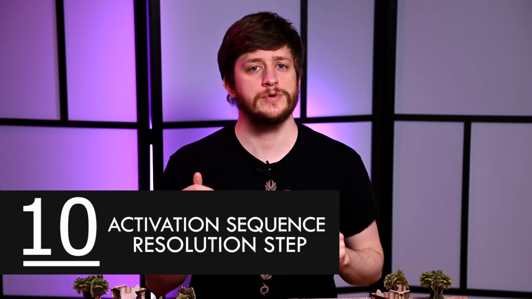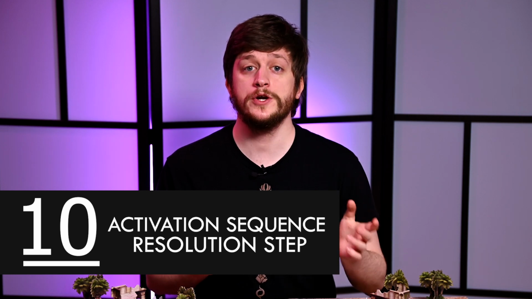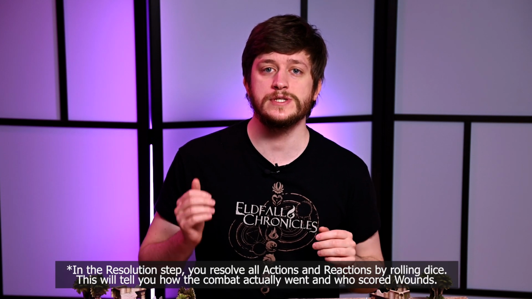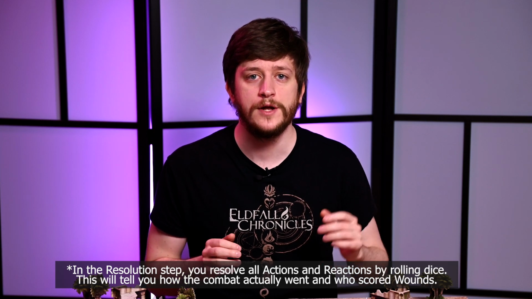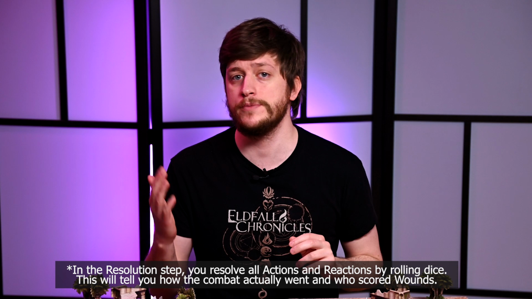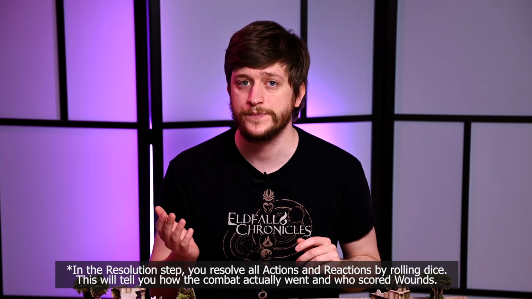Today we will look at the resolution step. We will learn how to resolve your actions, roll dice and interpret those results on the table. As we remember from the last two videos, in the resolution step we have the activated model that declared an action and possibly a reactive model that may or may not have declared a reaction.